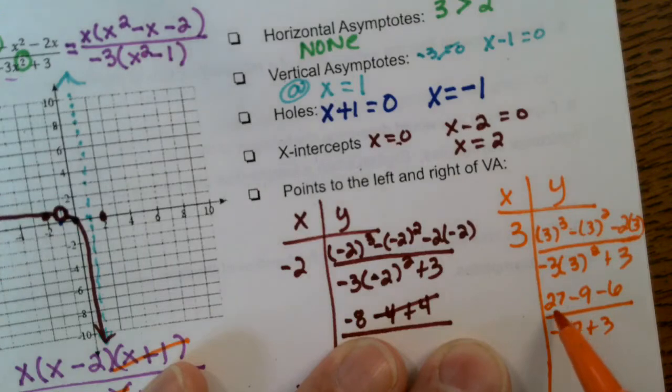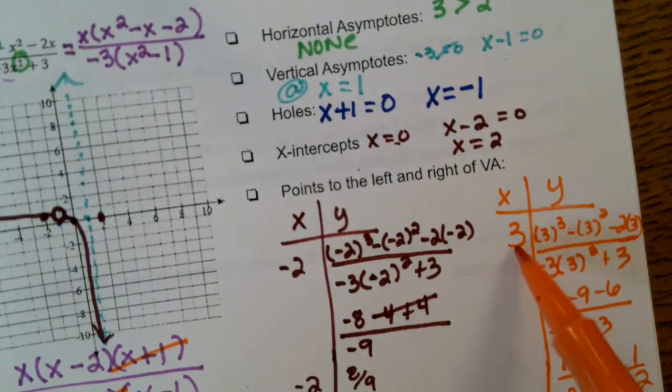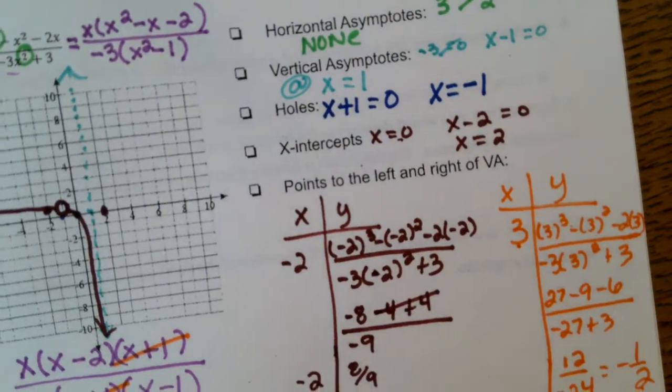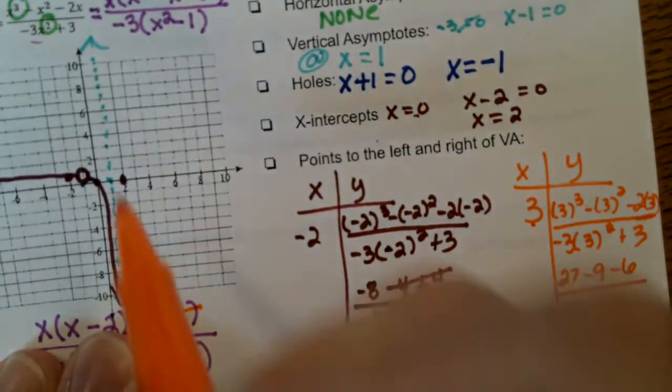So what does that give me? 27 minus 9 is 18, minus 6 is 12. -27 plus 3 is -24. So that's -1/2. All right, so the point (3, -1/2) is where I go.